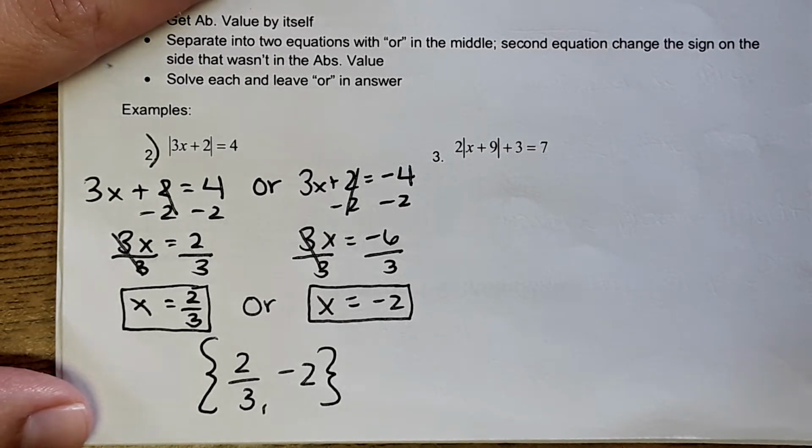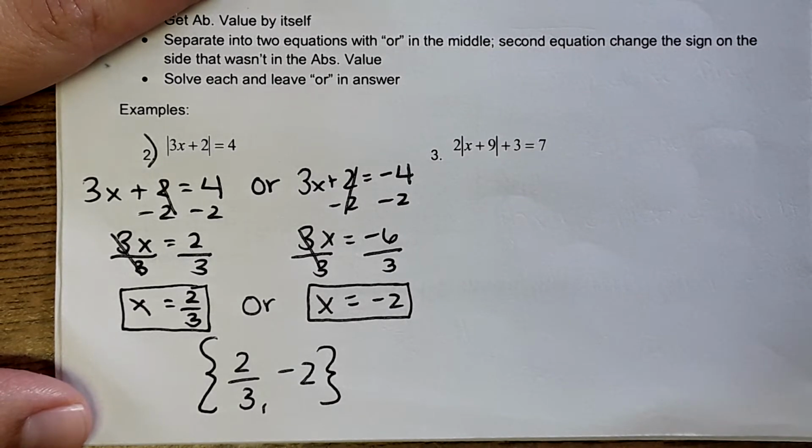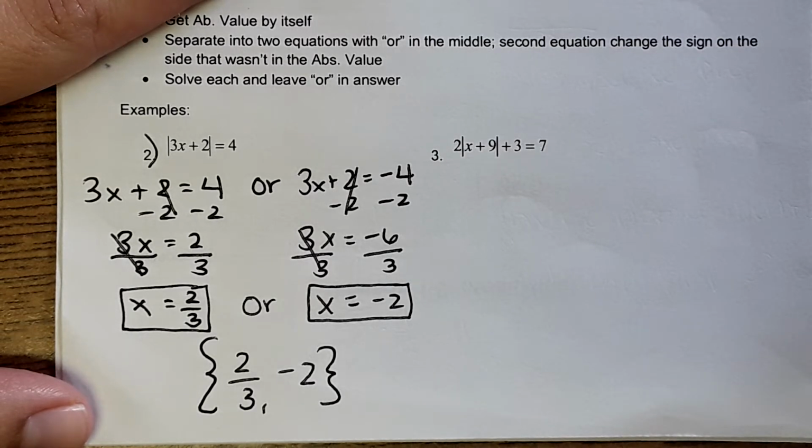Yes. And for the side that doesn't have absolute value brackets, if it was like two numbers, like 4 minus... We'll get to that in one of the other examples.